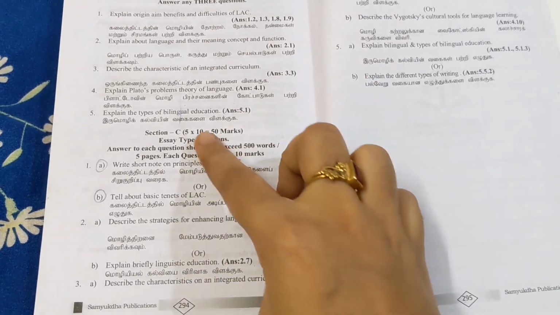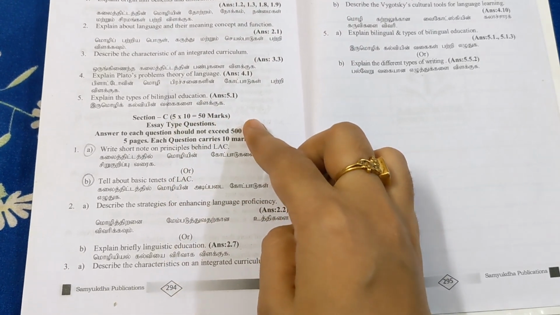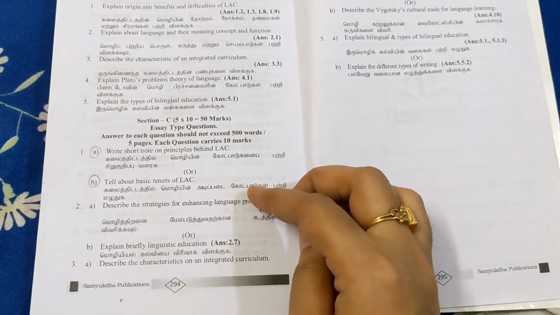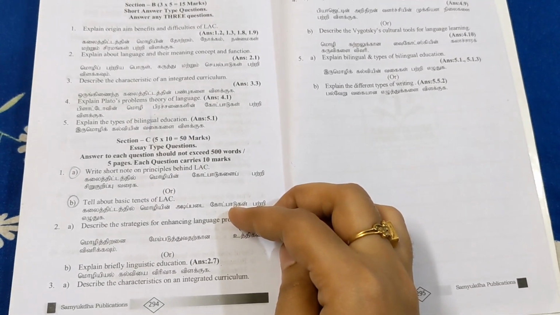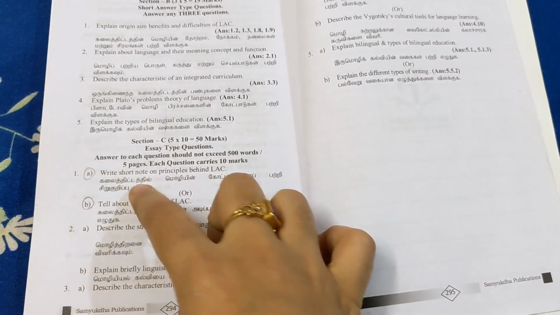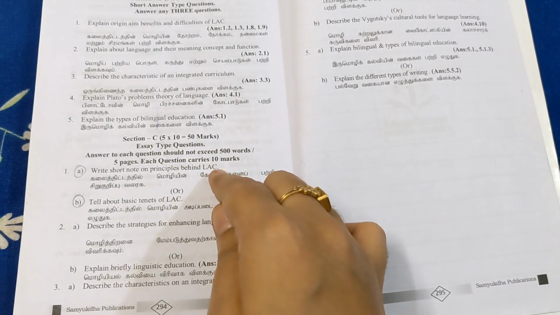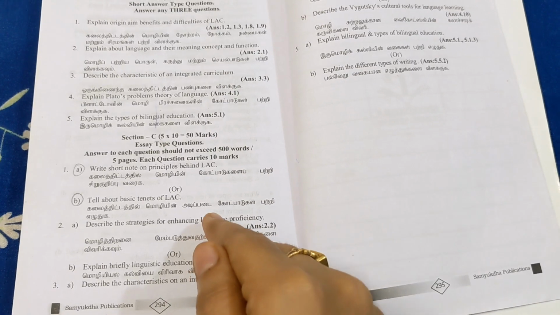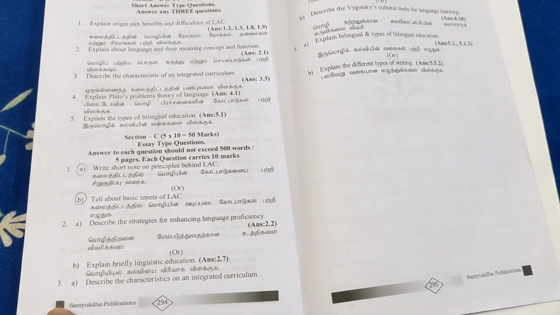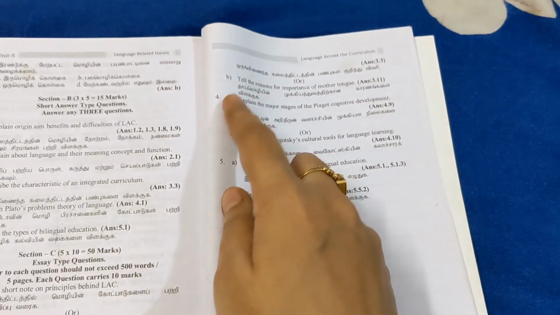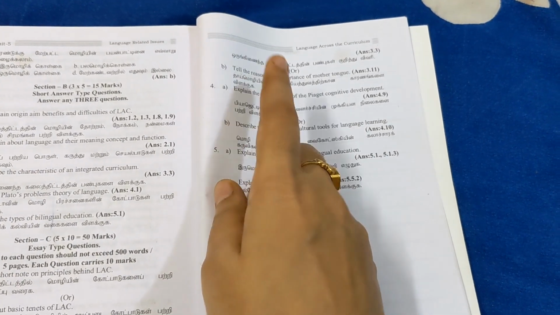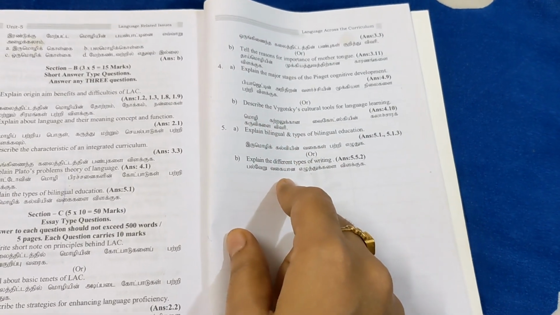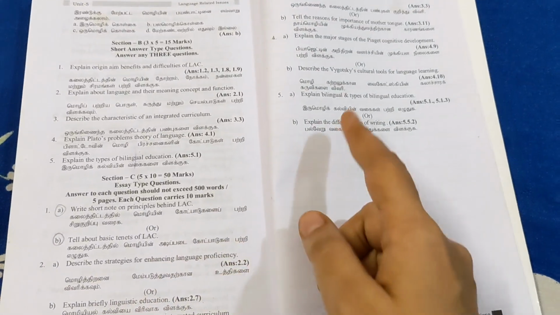So if you see section C, essay type questions, you can find that you're supposed to learn all the 5 units. You cannot omit any unit just like that. Because in the first part, from unit 1 only you are having this or this. Next, second question, from unit 2 this or this. Next, third question, from unit 3 this or this. Fourth question, from unit 4 this or this. And fifth question, from unit 5 this or this. So all the 5 units you should be thorough.